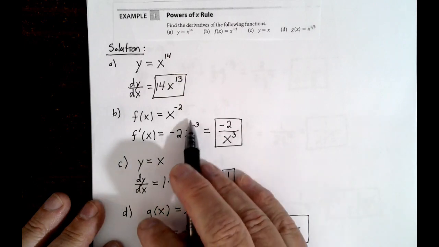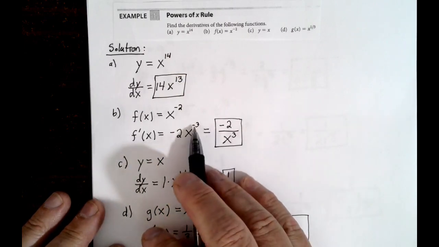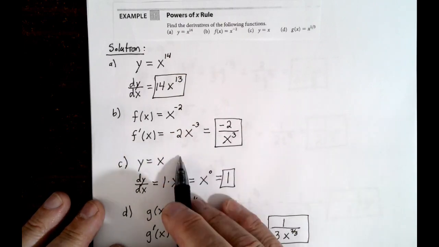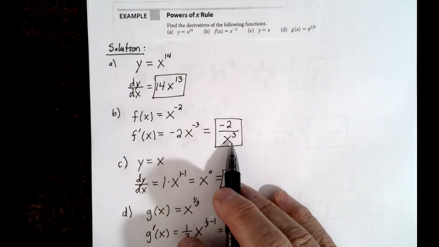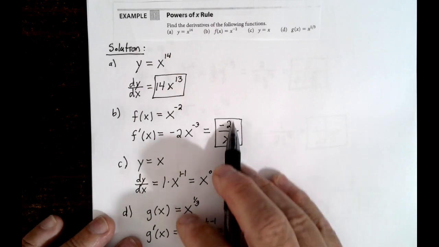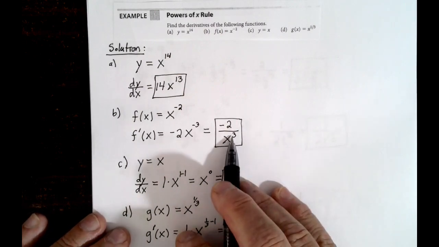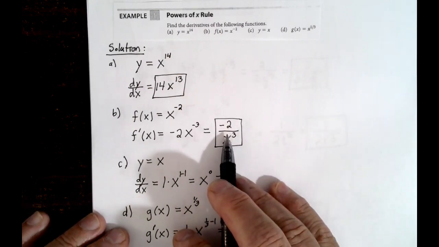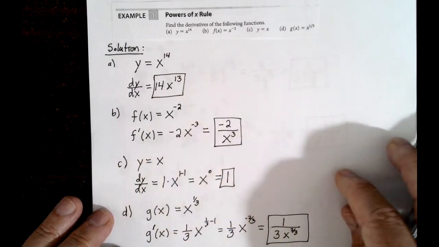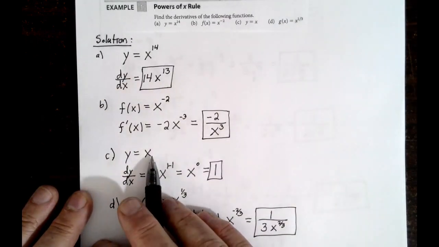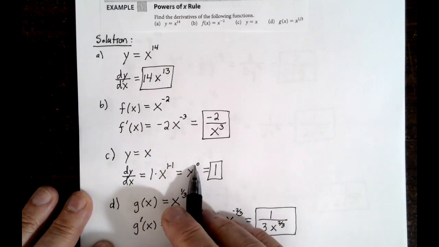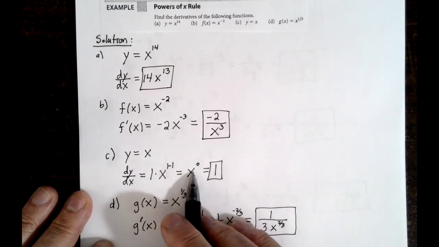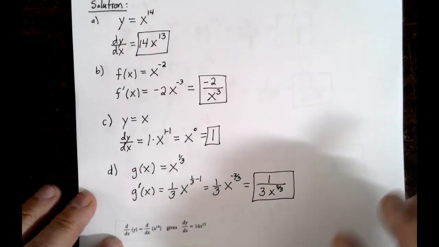Keep in mind, you want to write things with positive exponents, so you have to cross the fraction bar with the negative 3 and write it as a positive 3 in the denominator. Remember, when you move something up or down across the fraction bar, it changes the sign of the exponent. All right. So x, or x to the first, you bring the 1 out front and subtract 1 from the 1, you get 0. And anything to the 0th power just equals 1.